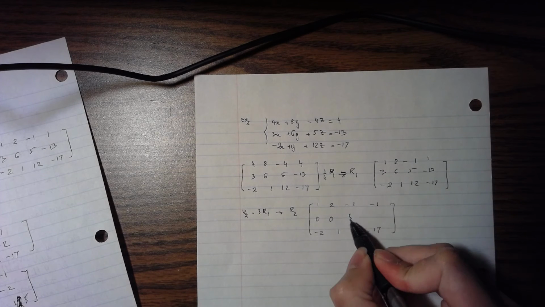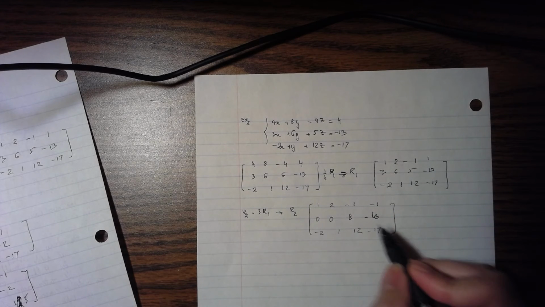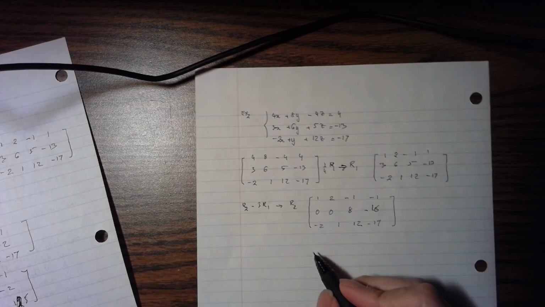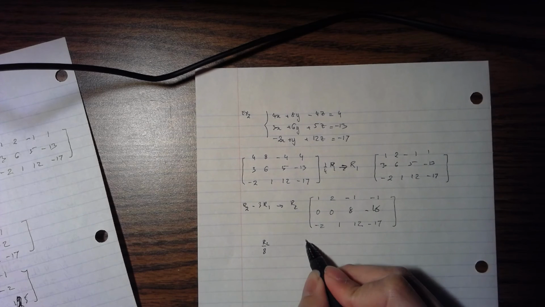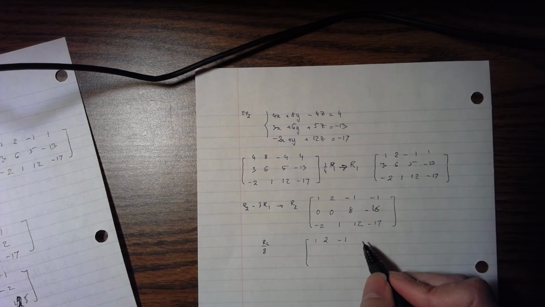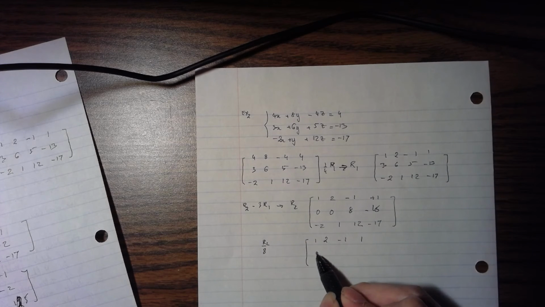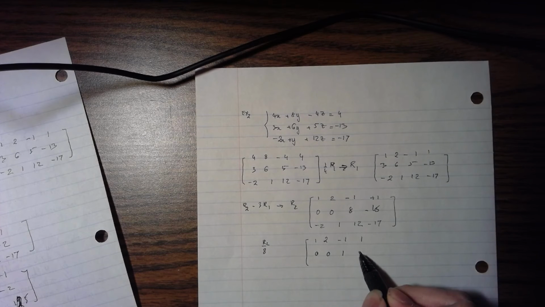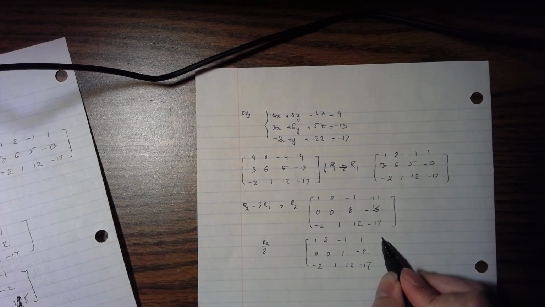Give you 8, right? Give you 3, negative 16, right? Then I divide R2 by 8. Then we're gonna have 1, 2, negative 1, 1, 2, negative 1. So this is positive 1. 1, 0, 0, 1, negative 2, negative 2, 1, 12, negative 17. Okay.